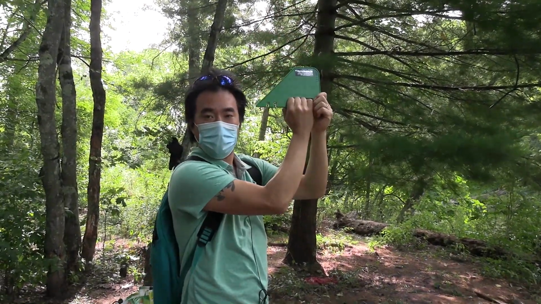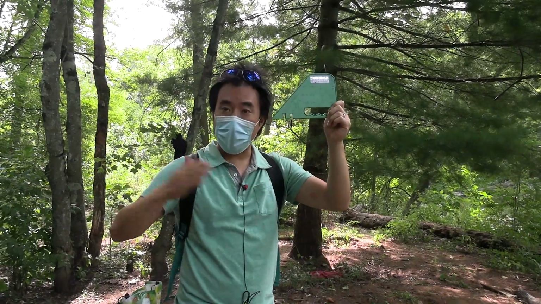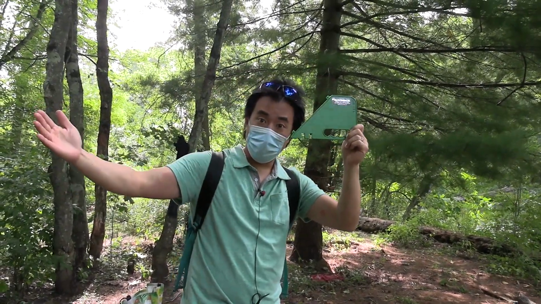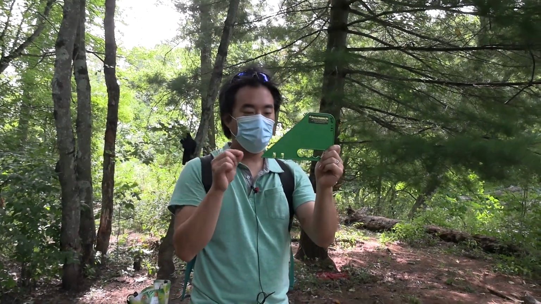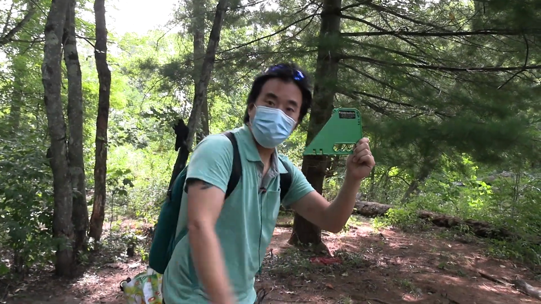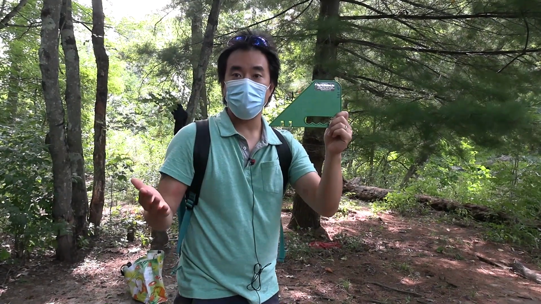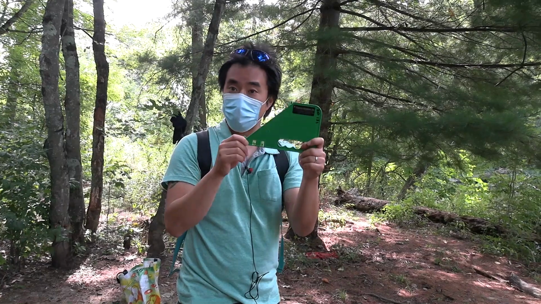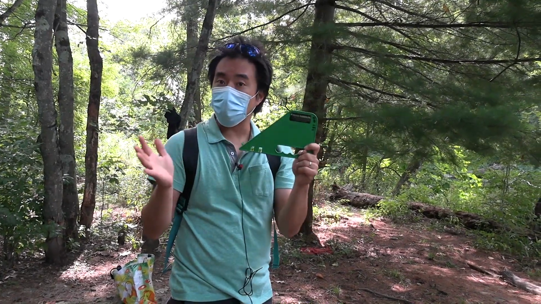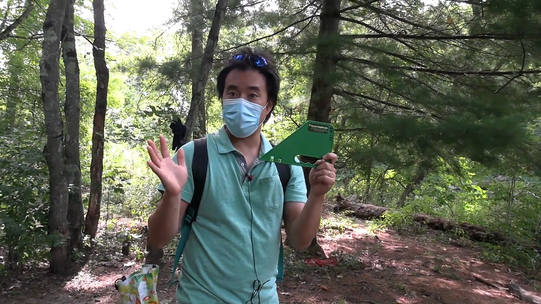So you're going to have to move forward and backwards from the tree to get that right. After you've done that, you measure your horizontal distance from the tree, and then using Pythagoras, trigonometry, you can figure out approximately what the height of that tree is.